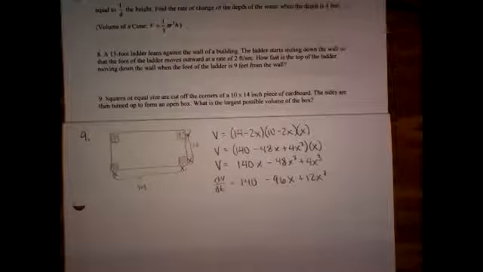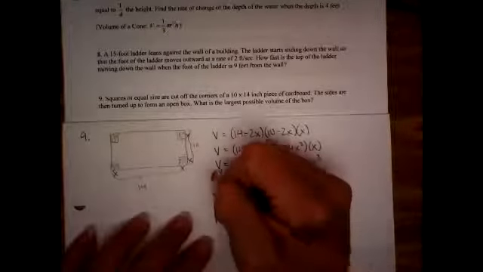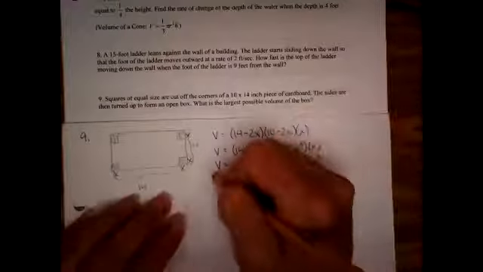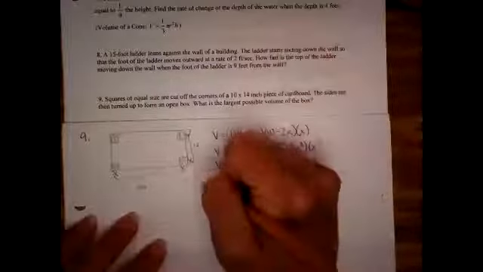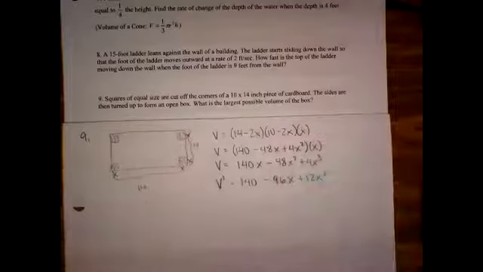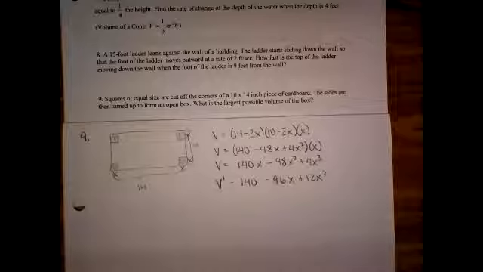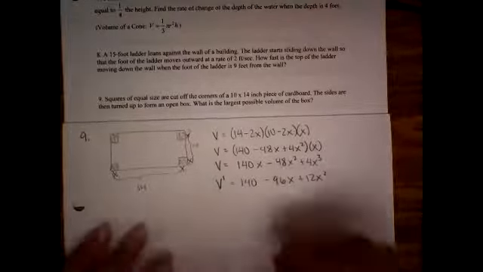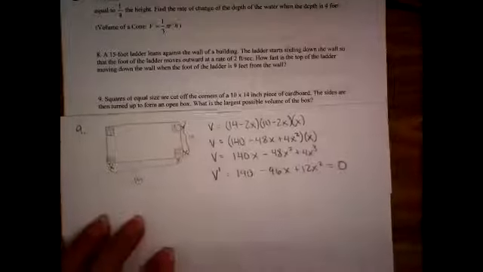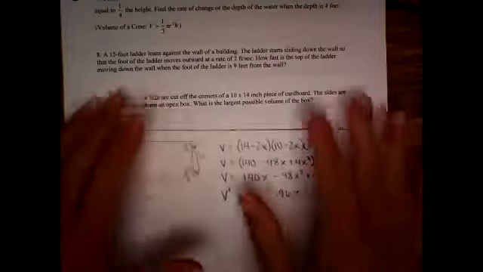And I'm sorry, I just realized I wrote dV/dt. This is an optimization problem, not a related rate. Nothing is moving. Sorry, I'm just going to call this V prime. The box is not running around. It's not a mobile box. We're just looking for the largest possible volume. So I want a critical point here. We're going to set this equal to 0. Sorry, we just got done doing all those related rate problems, and my brain was like dV/dt.